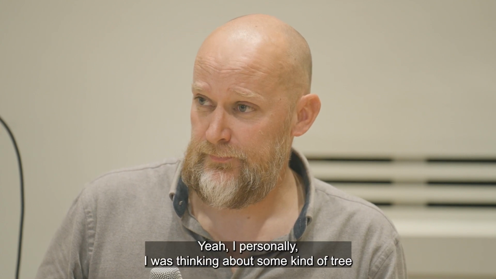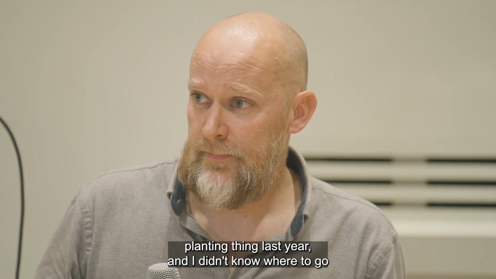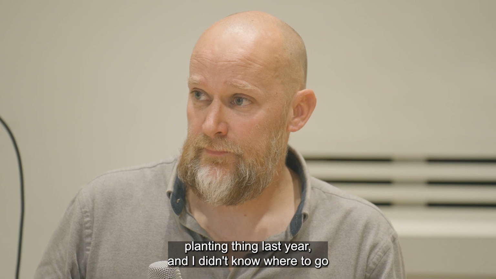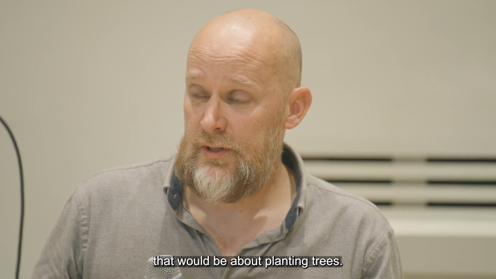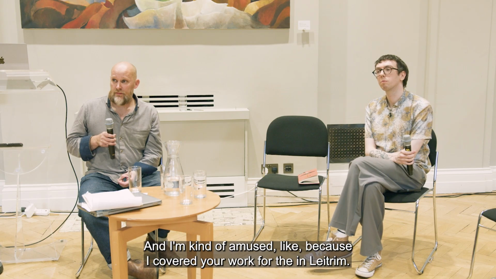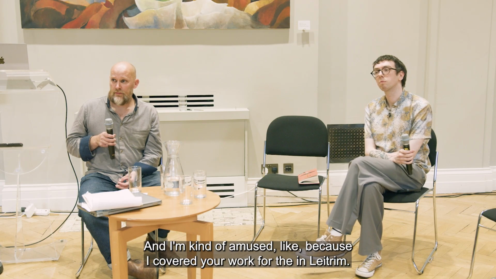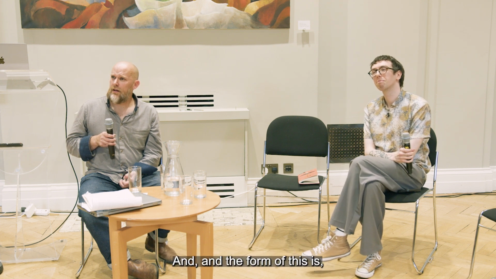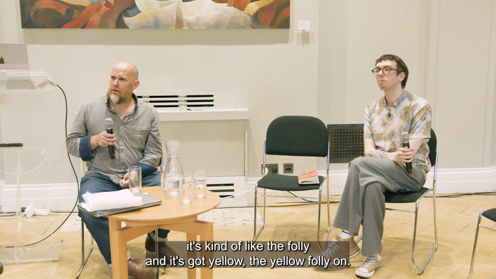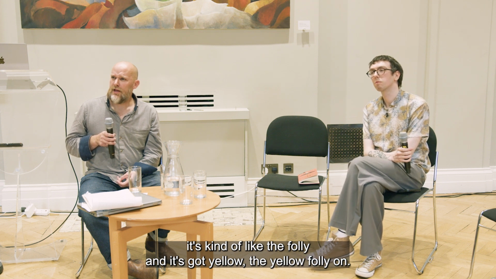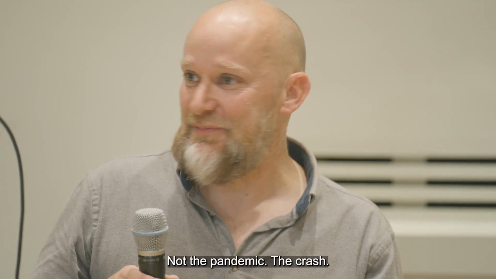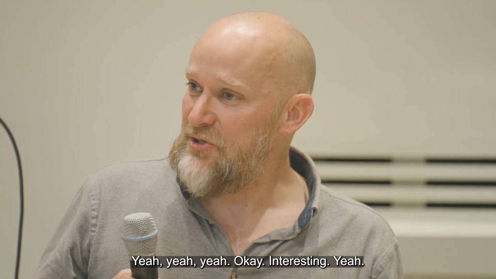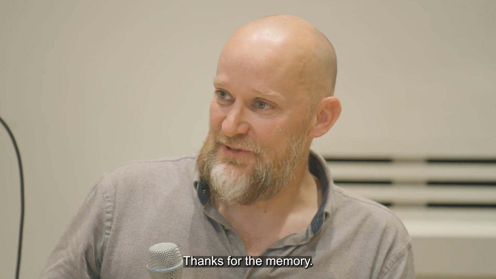Personally, I was thinking about some kind of tree planting thing last year, and I didn't know where to go or who to talk to about developing something about planting trees. And I'm amused, because I covered your work in Leitrim, and the form of this is kind of like the folly, and it's got yellow. The Yellow Folly, oh my God. Yes, the folly is circular with yellow, from the crash, not the pandemic. Interesting. Thanks for the memory.